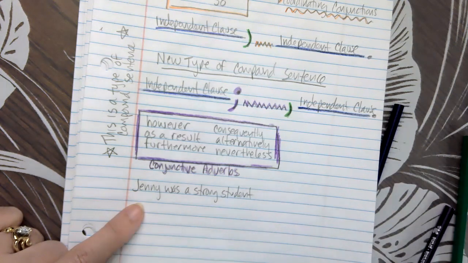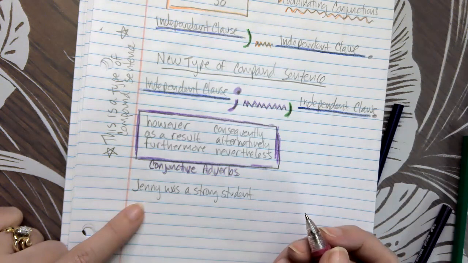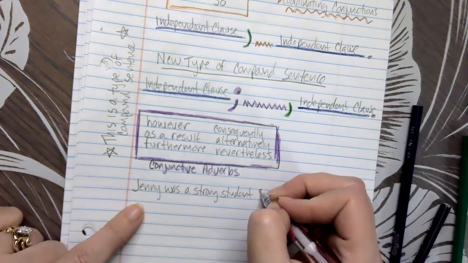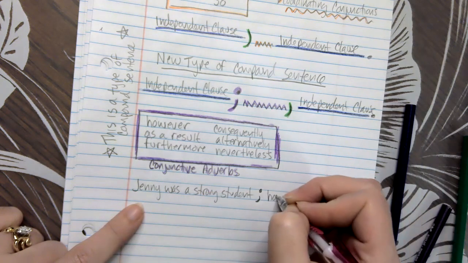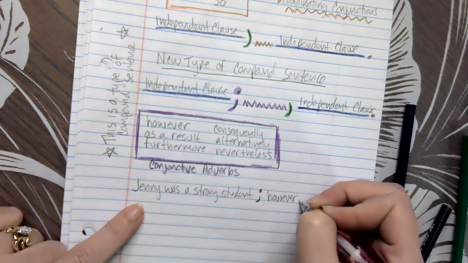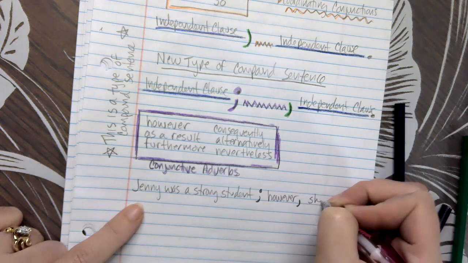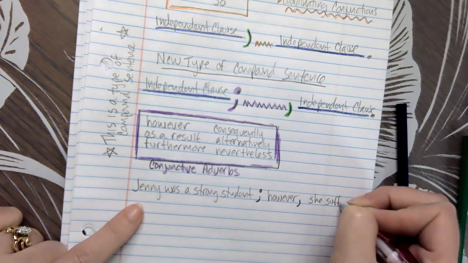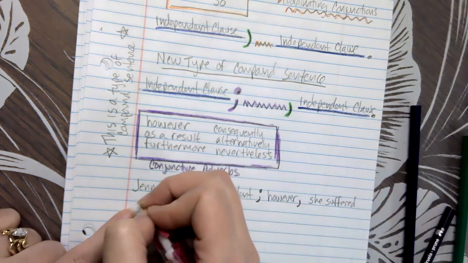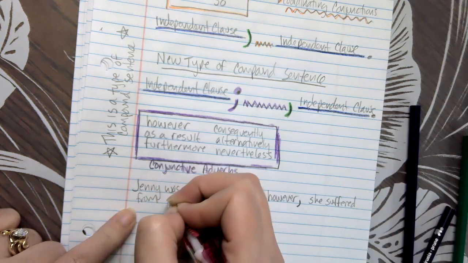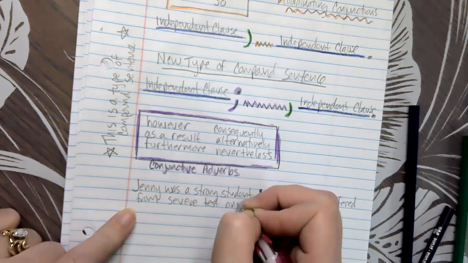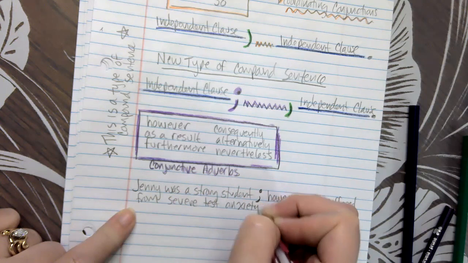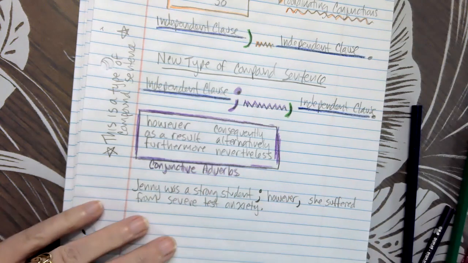The next thing we're going to write is, however, she suffered from severe test anxiety. So Jenny was a strong student, semicolon. However, comma, she suffered from severe test anxiety. Okay, now let's color code this.